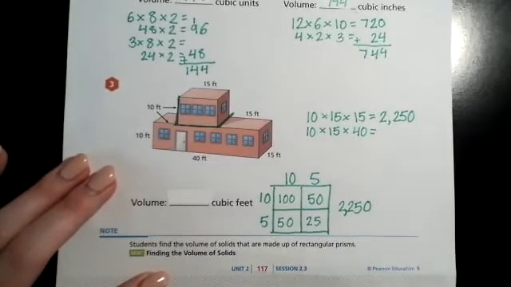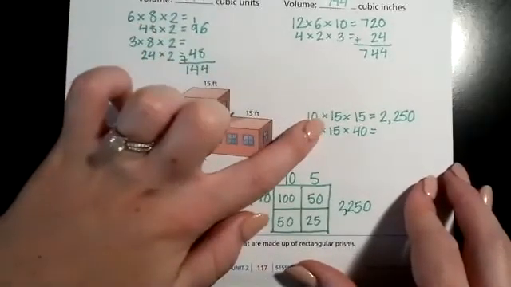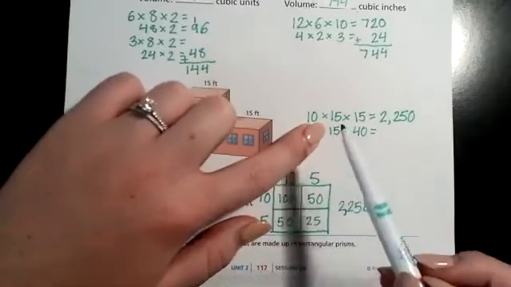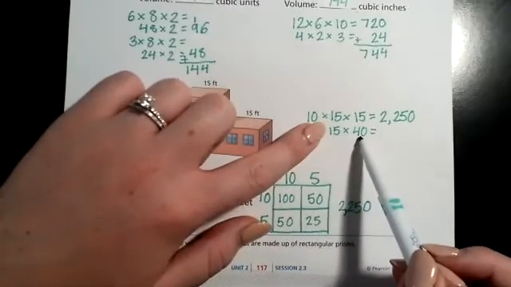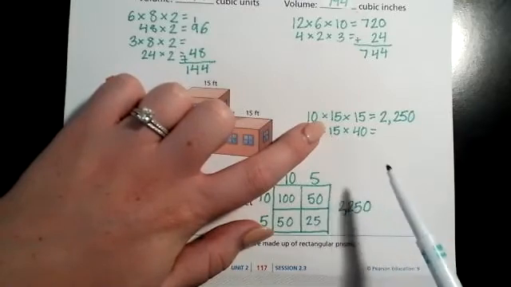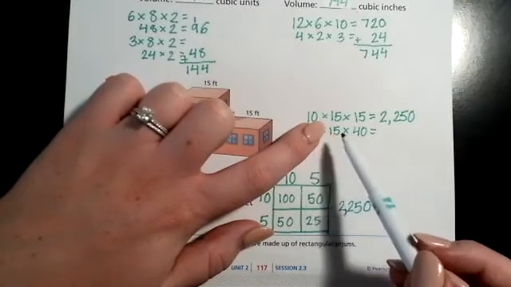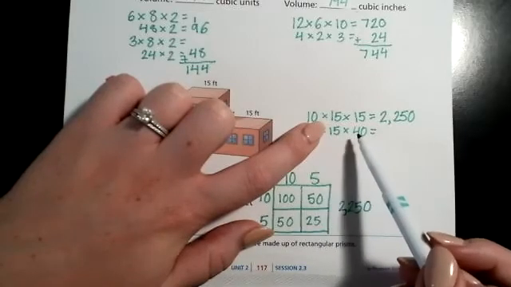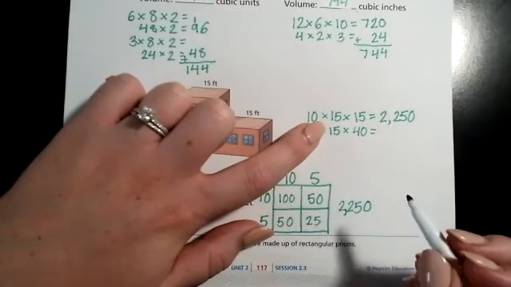All right, this time I actually think I might be able to figure this out. I'm going to save the 10 for last, because like I said, for me that's the easiest thing to multiply. But I have a 15 times 40 here. If I do 15 times 4, I know that. 15 times 2 is 30, times 3 is 45, and times 4 is 60.